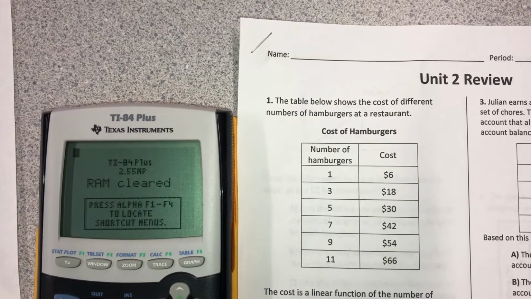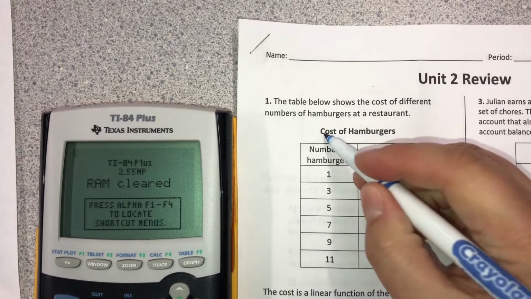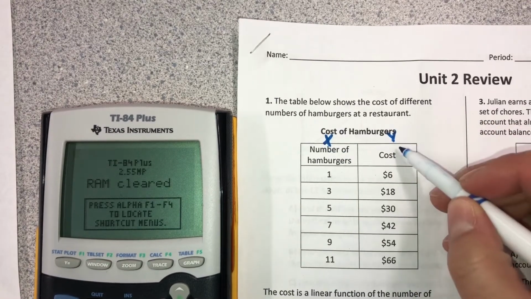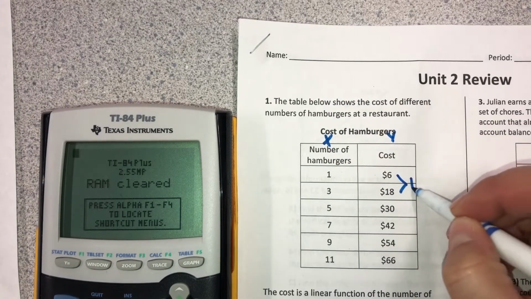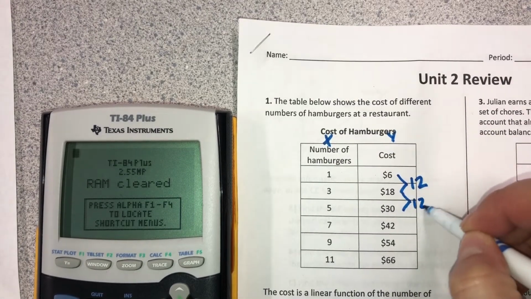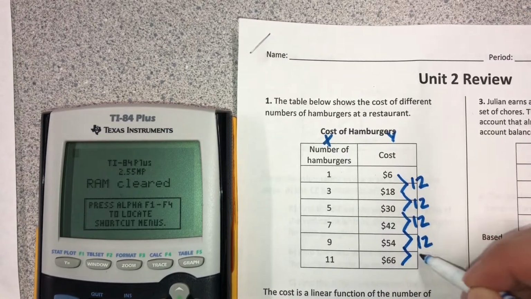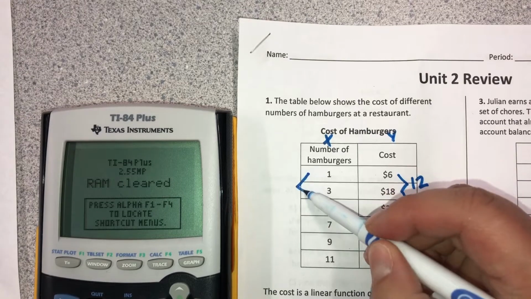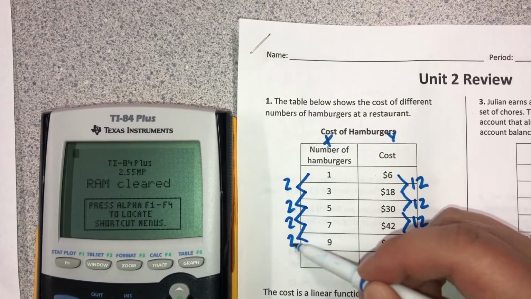All right, here we go for the Unit 2 review. The table below shows the cost of different numbers of hamburgers at a restaurant. This is your X, this is your Y, because the cost depends on how many burgers you buy. The change in Y is going up by 12 each time. You could find that by doing subtraction. The change in X is going up by 2 each time.